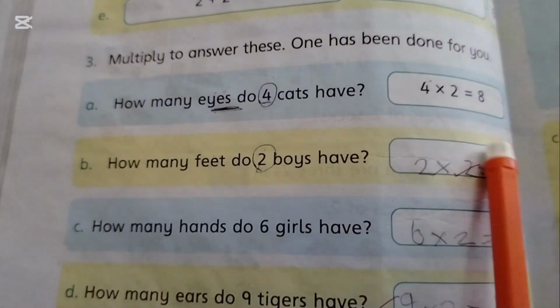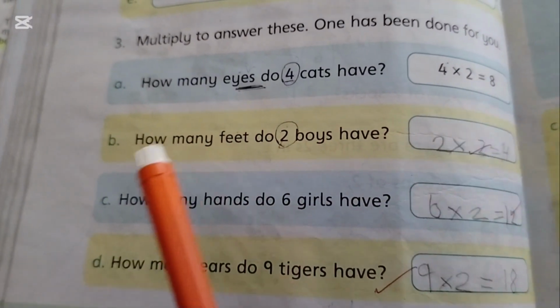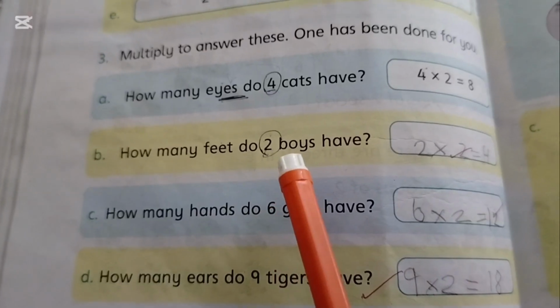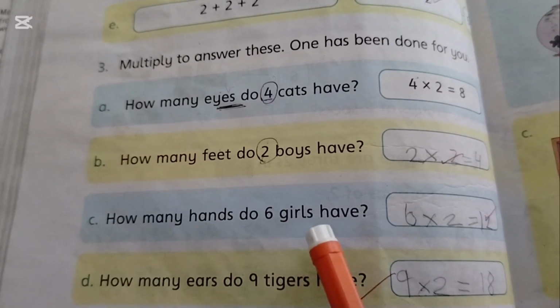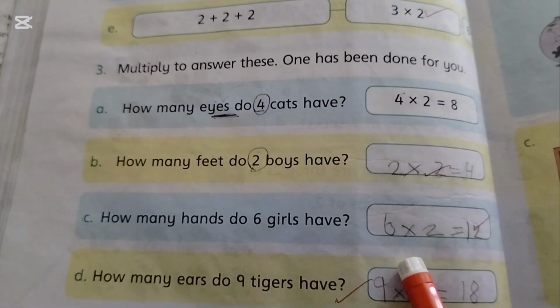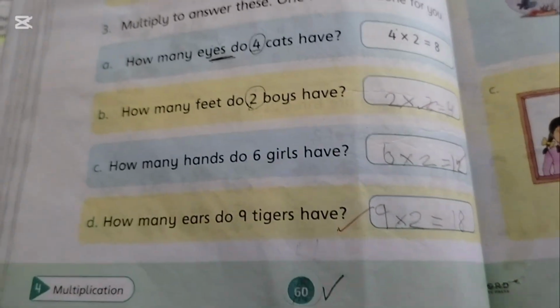Next, to answer these questions: how many eyes do 4 cats have? 4 times 2 is 8. How many feet do 2 boys have? 2 times 2 is 4. How many hands do 6 girls have? 6 times 2 is 12. And how many ears do 9 tigers have? 9 times 2 is 18. In this way we complete these columns. So now we move on to the next page.